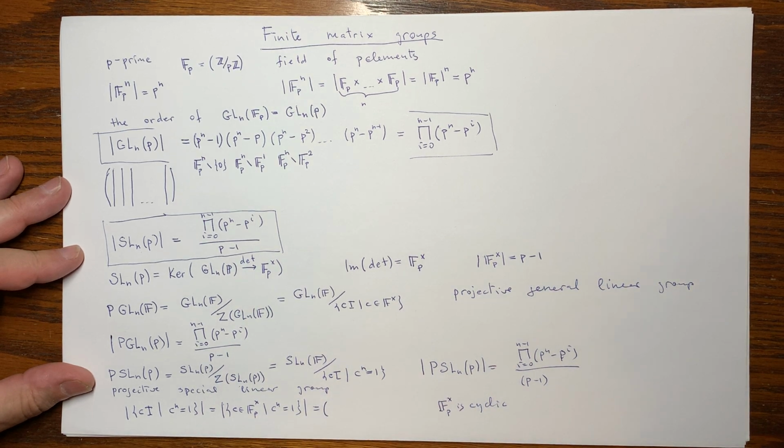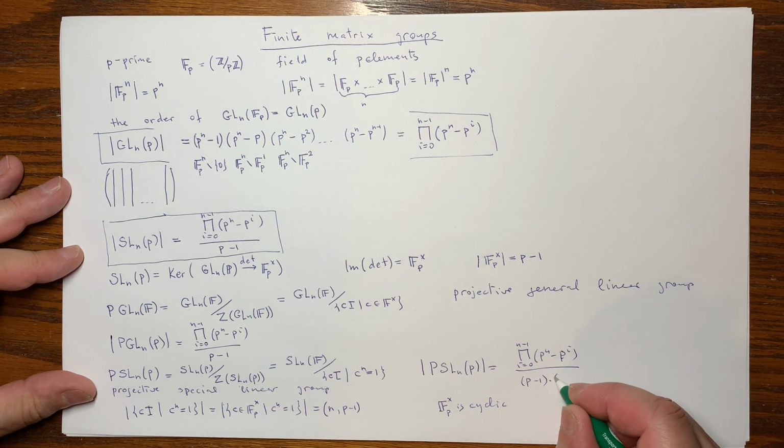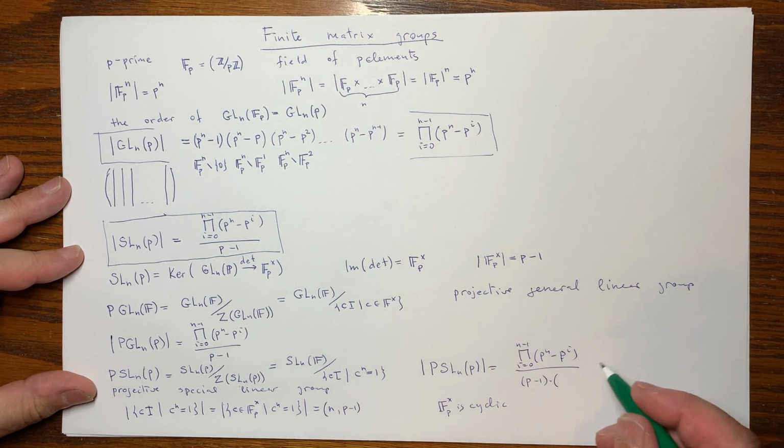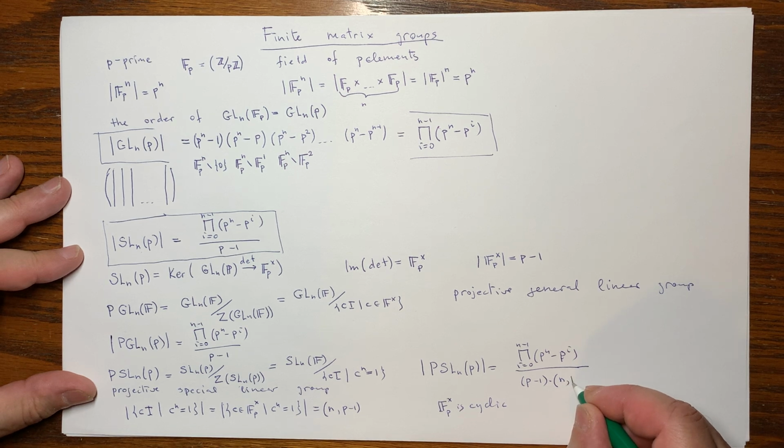Sorry, not least common multiple, it's the greatest common divisor, rather, of n and p minus 1. And that's what we have to put here in the answer for the order of the projective special linear group. It will be this greatest common divisor of n and p minus 1.